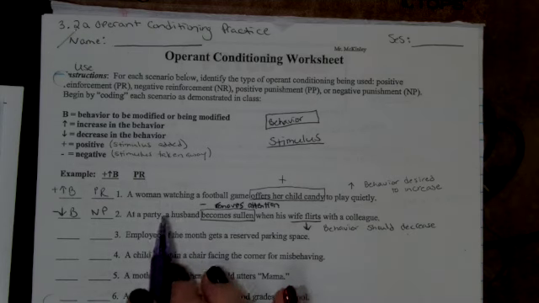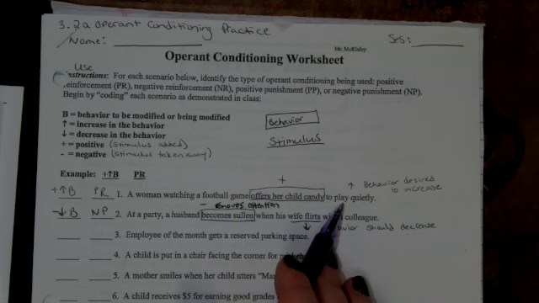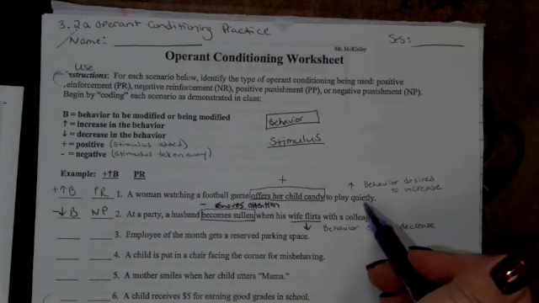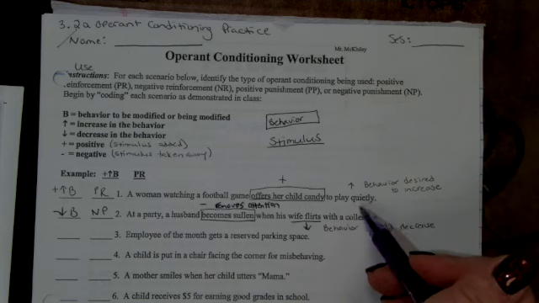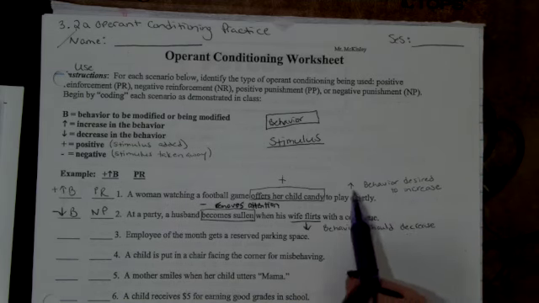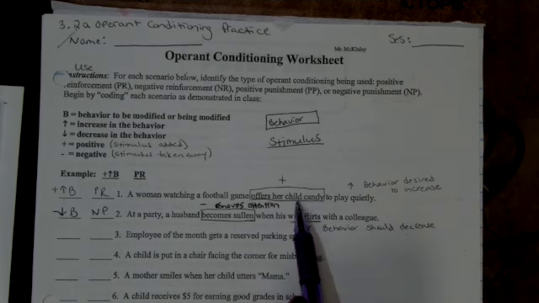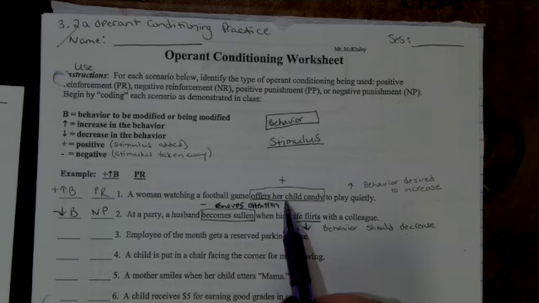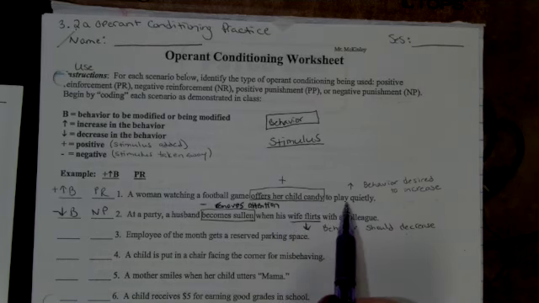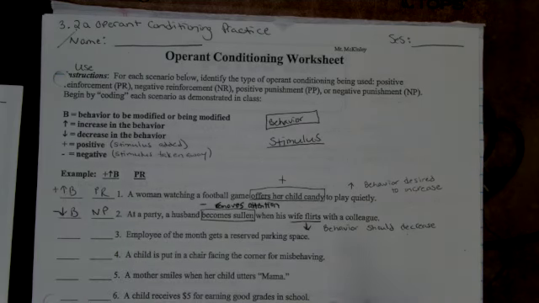So in the first example, it says a woman watching a football game offers her child candy to play quietly. So playing quietly is the behavior that's appropriate. We want to encourage that to happen. So that is reinforcing, right? I want this behavior to continue. I'm offering a piece of candy. That is my stimulus because I'm giving candy, right? I'm adding candy to increase this behavior, so that is positive reinforcement.